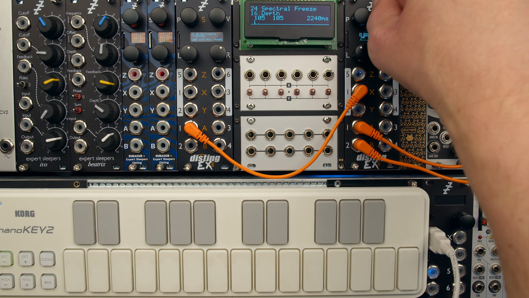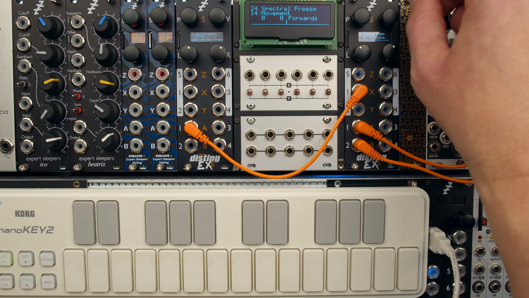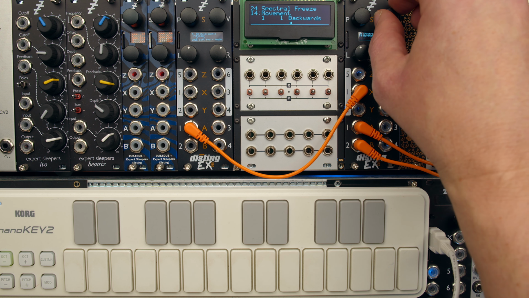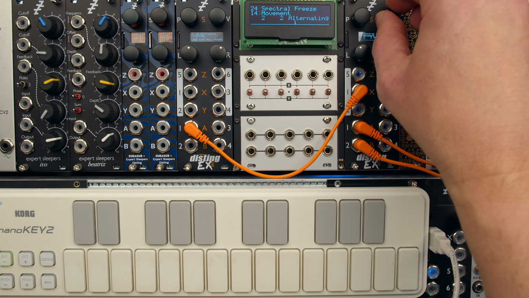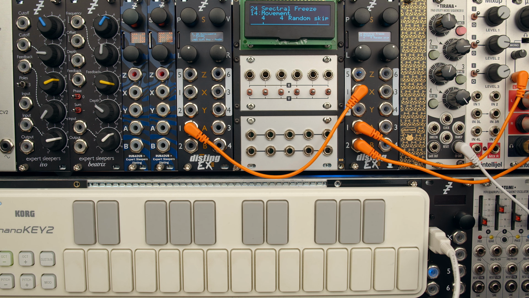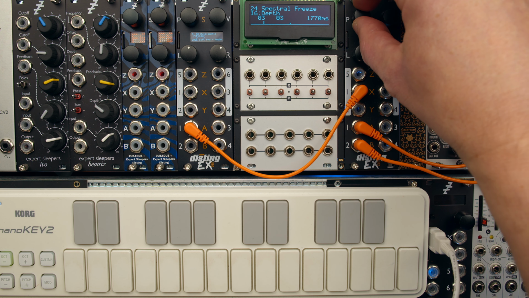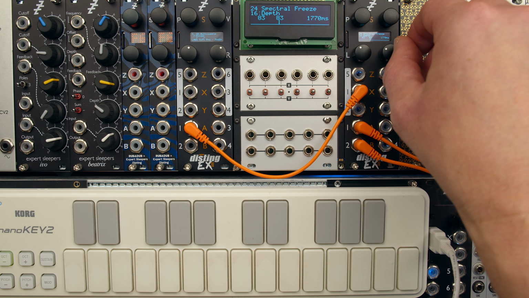But I can slow that way down. Random skip is quite interesting here because it's kind of jumping over those 3 notes and playing little bits of them at different times. So that's a rather pleasant drony effect.